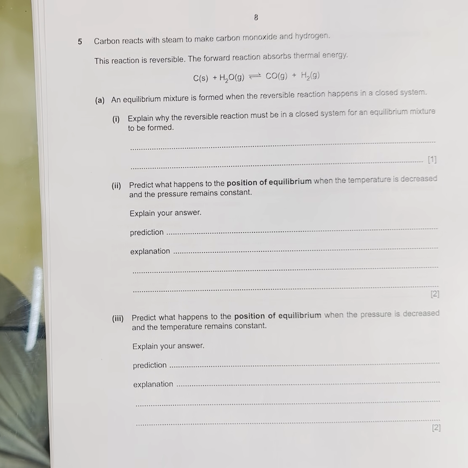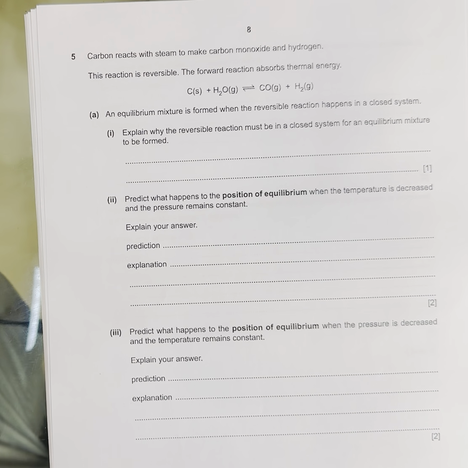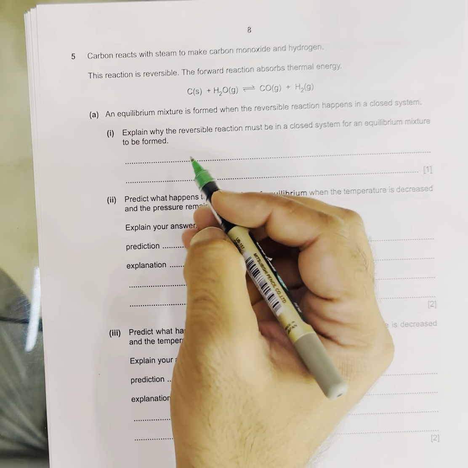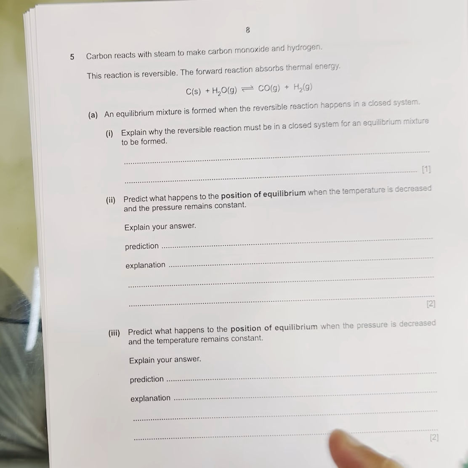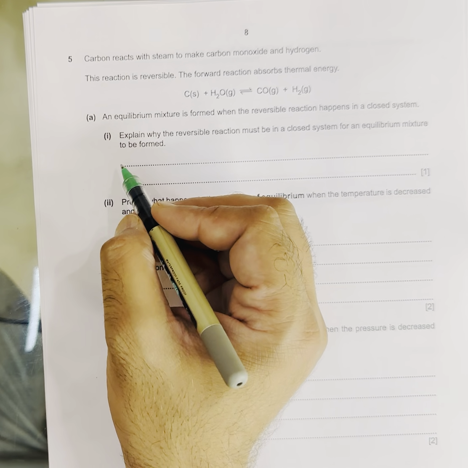Equilibrium is established when the forward reaction and backward reaction become equal, so particles must not escape, which is why the system needs to be closed.